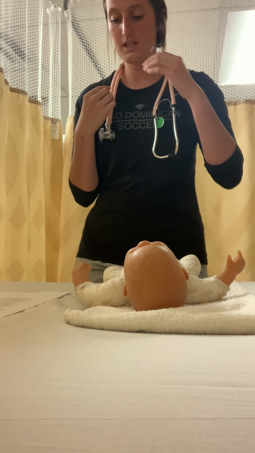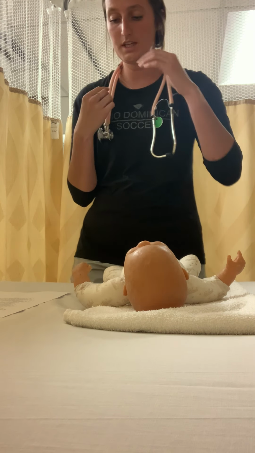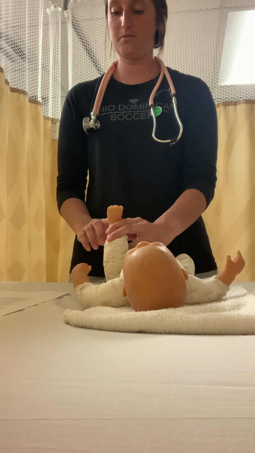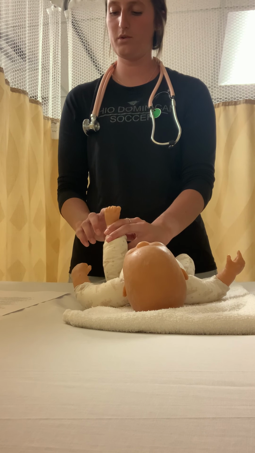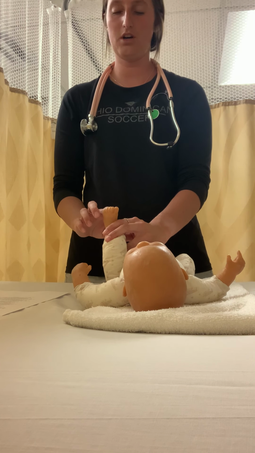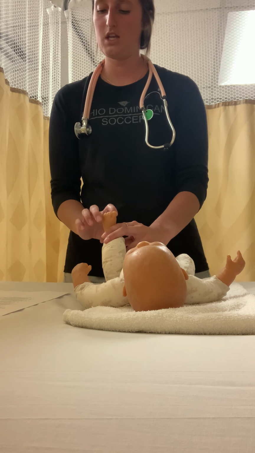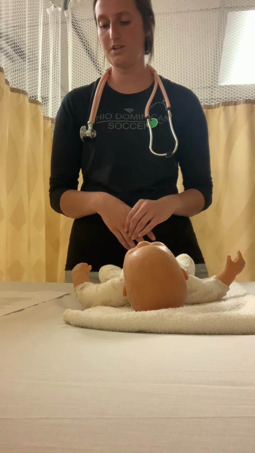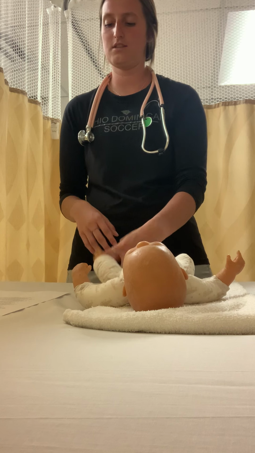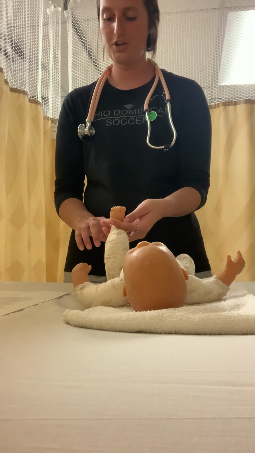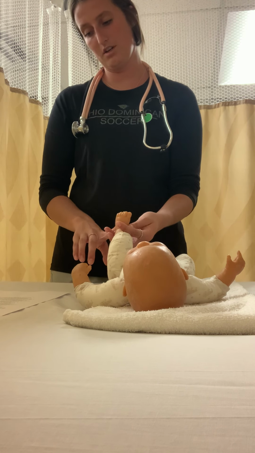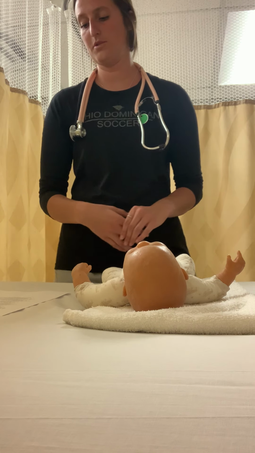I would then do the Babinski reflex. I would stroke up the foot from the heel to the little toe, which would then go across the ball of the foot to the big toe. The big toe would flex while other toes extend. I would then assess the creases on the bottom of the foot. The closer the creases are to the heel, the more mature the baby is.